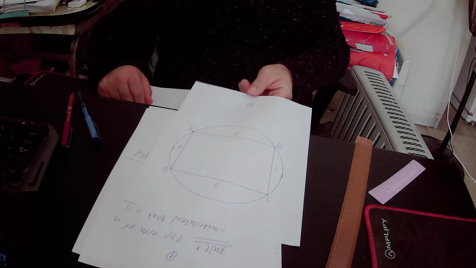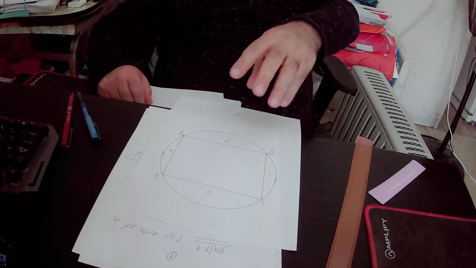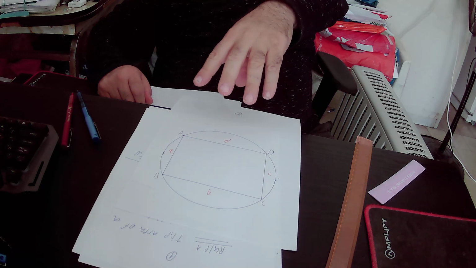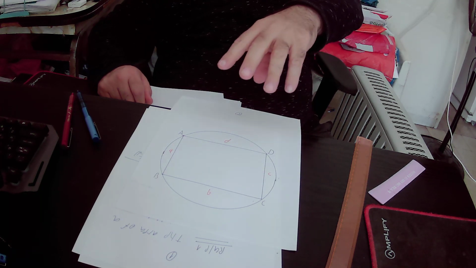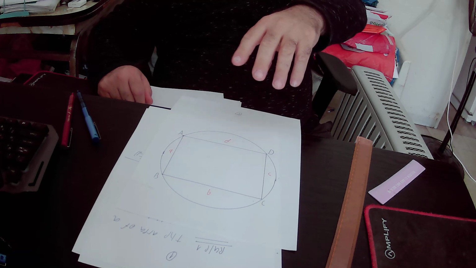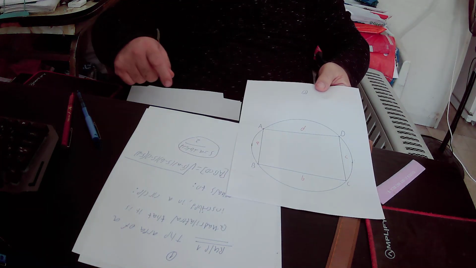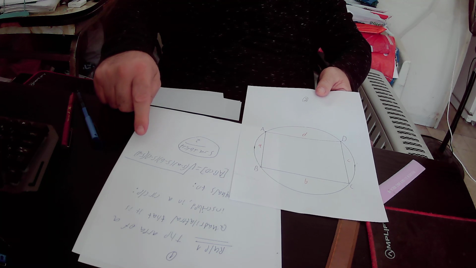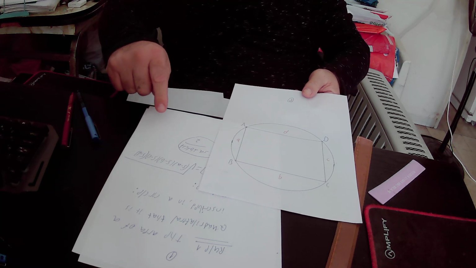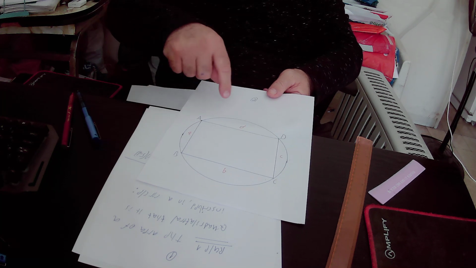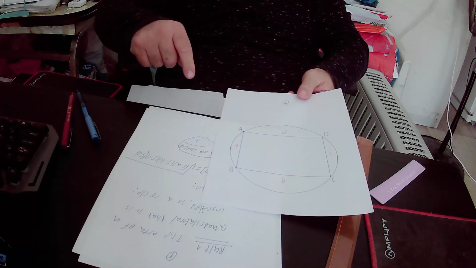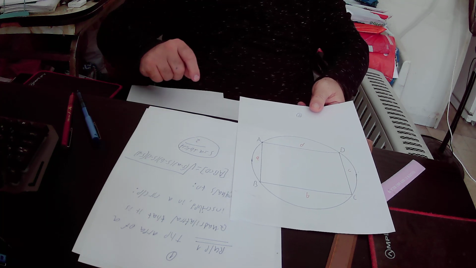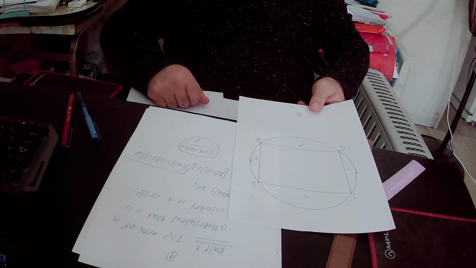So whenever we have a quadrilateral that is inscribed in a circle, like in this drawing, then the area of this quadrilateral will be equal to the root of s minus a times s minus b times s minus c times s minus d, where A, B, C, and D are the lengths of the sides, and S equals A plus B plus C plus D over 2.